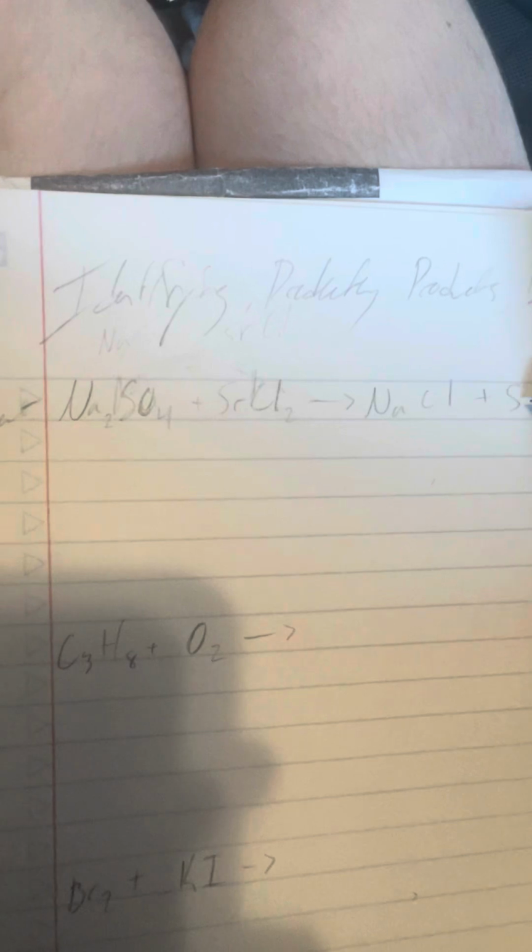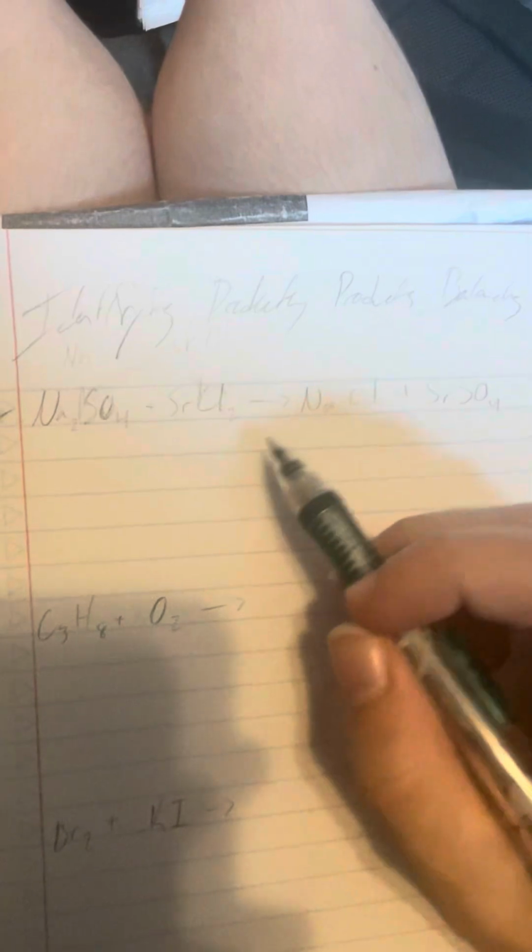I'm going to erase this real quick. My ugly arrows have been erased and replaced with a bad O. Now that you know it's double replacement, you know that this side is going to be split off here, and everything on this side is going to get transferred over onto this side, and the same thing. So it'll be NaCl plus SrSO4.